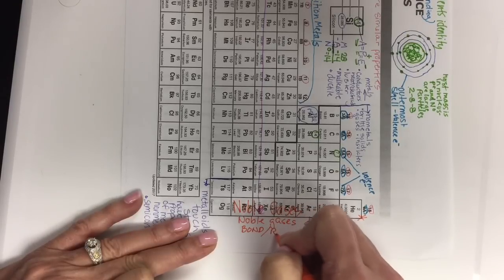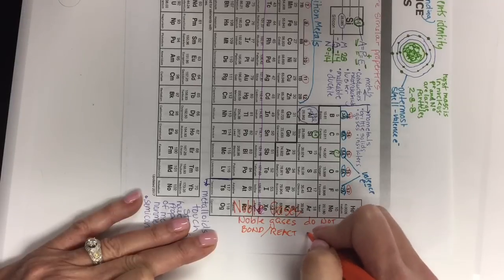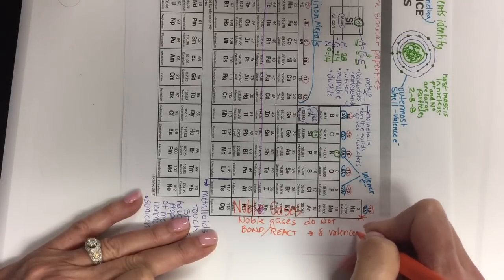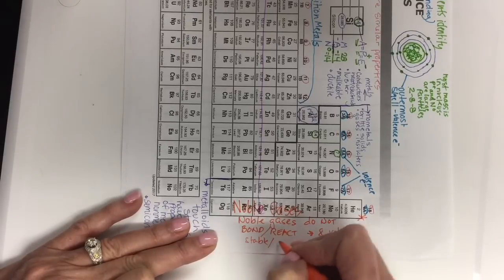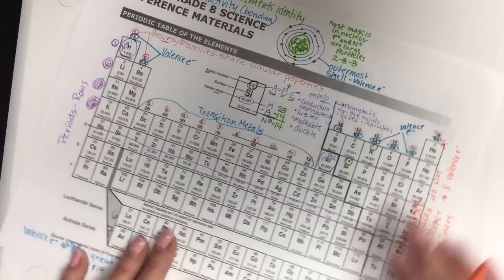Bond and react mean the same thing. We've also referred to them as stable elements or inert because they are non-reactive. Okay? All right.